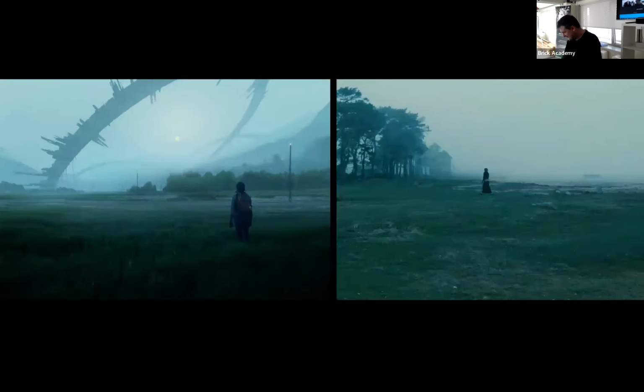Obviously, this is one of my matte paintings. This is from Tarkovsky, the film director. Stalker. Of course, you know it. You are coming from that region, you should know it. I really recommend watching a couple of movies from him.